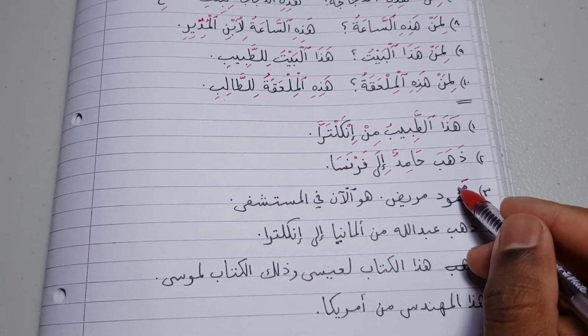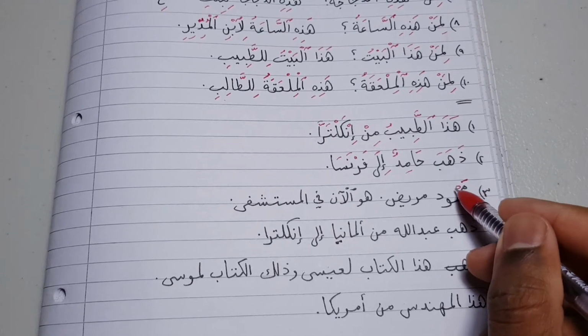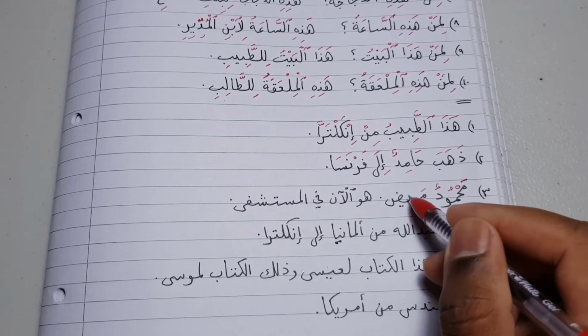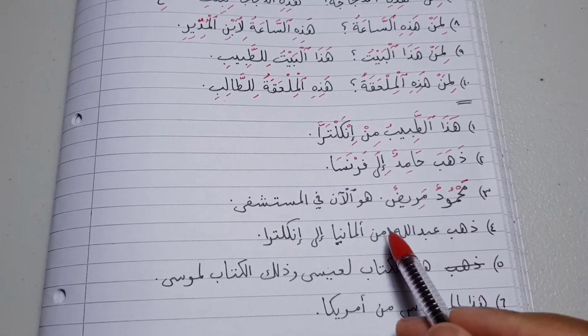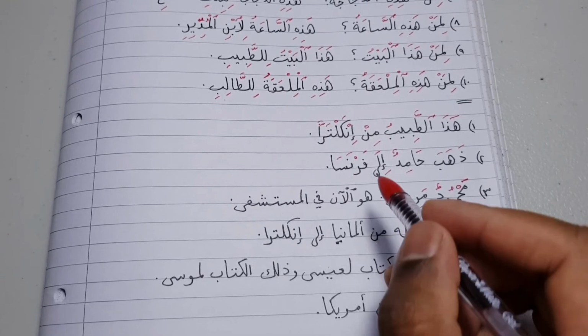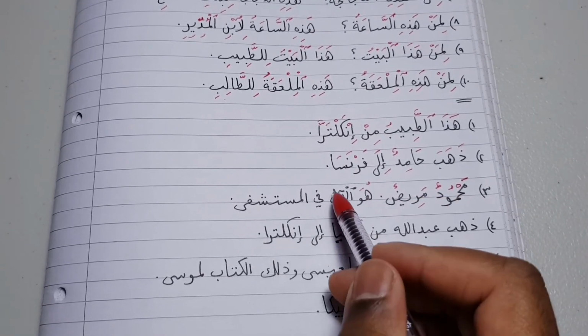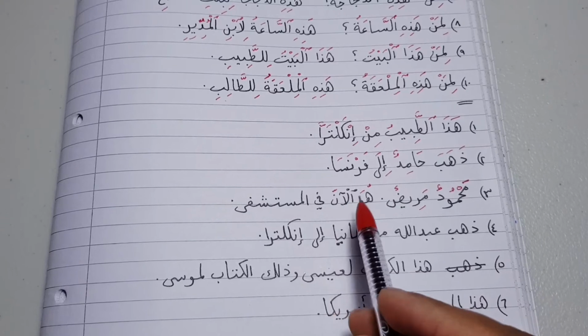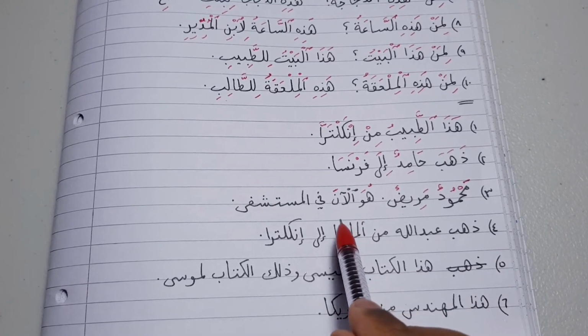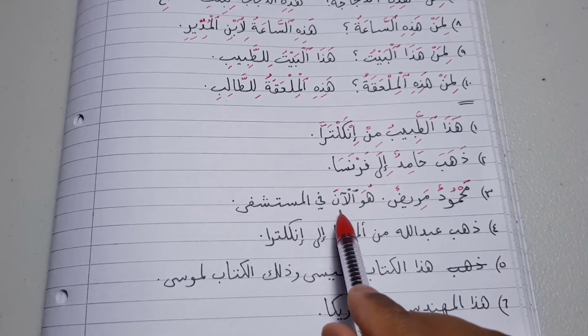So, Mahmudun, maridun. Mahmud is sick. This is a sentence and it's complete. Huwa, al-ana is a new word. Al-ana means right now. Right now.